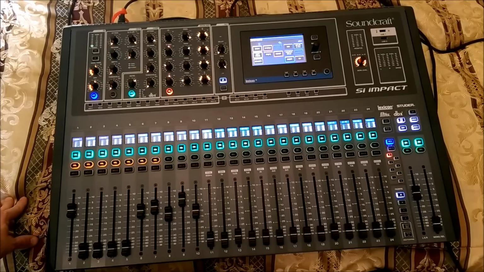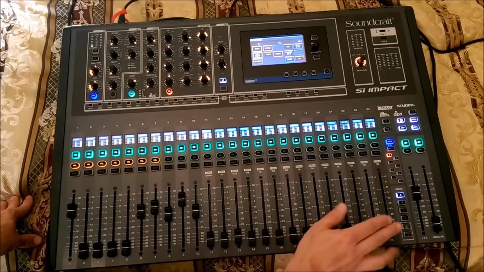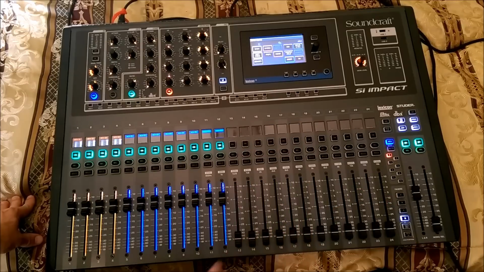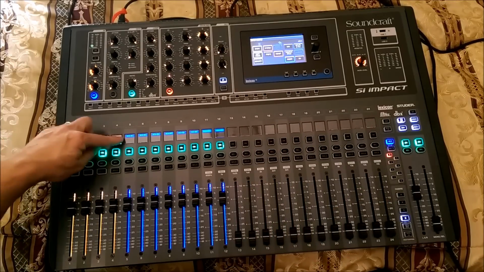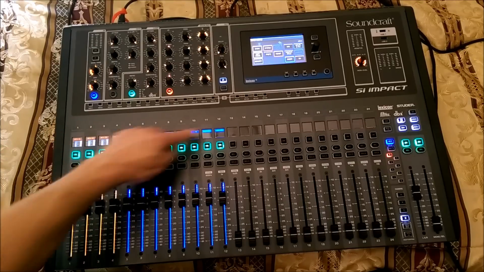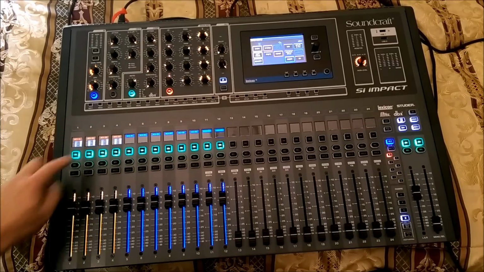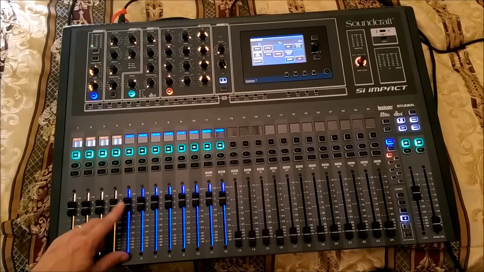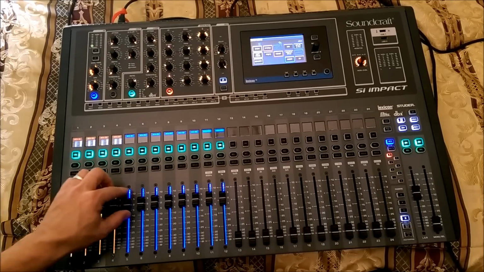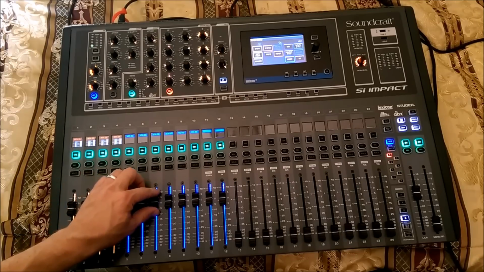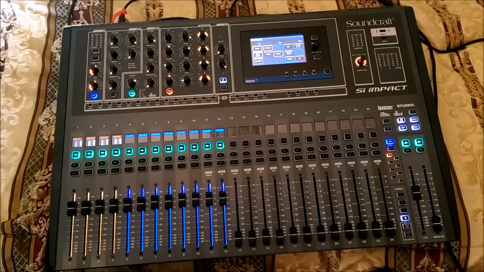And then you go to fader layer D. And you can see your matrices and your VCAs. So now anything that you've assigned to VCA 1, you can turn it up or down. So whether you want to put drums here, guitars here, keys here, and so forth, you can do all of that.